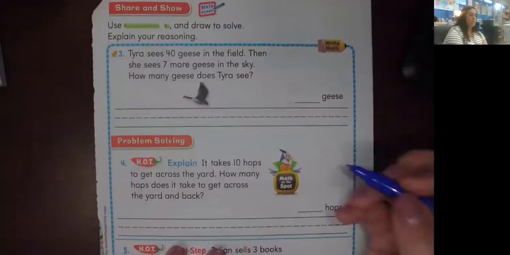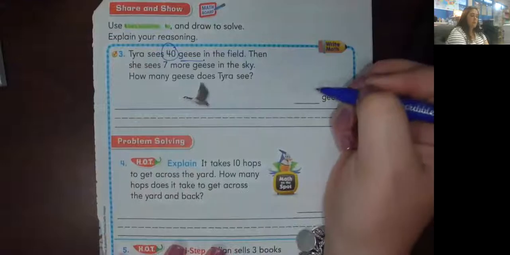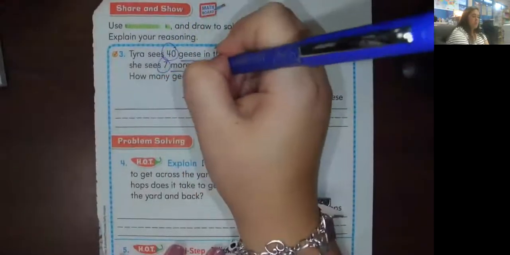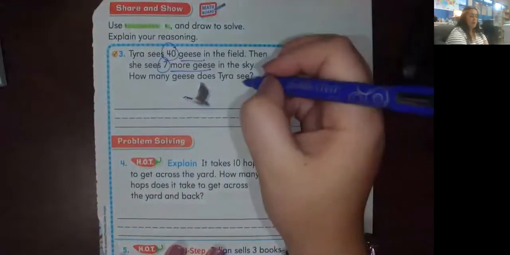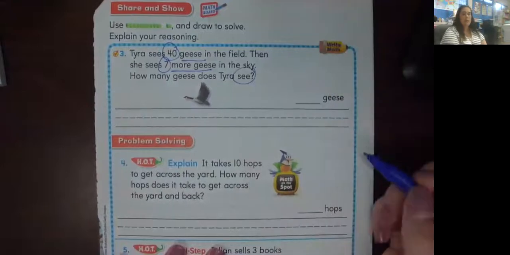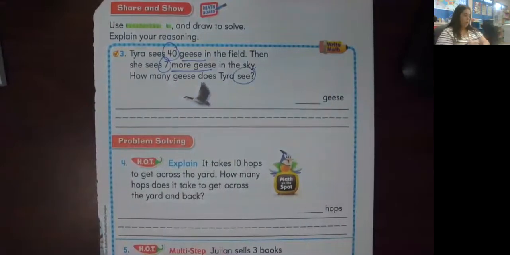All right, now we're on number 3. Tyra sees 40 geese in the field. Then she sees 7 more geese in the sky. How many geese does Tyra see? So how many does she see all together? Okay, so we're going to add.